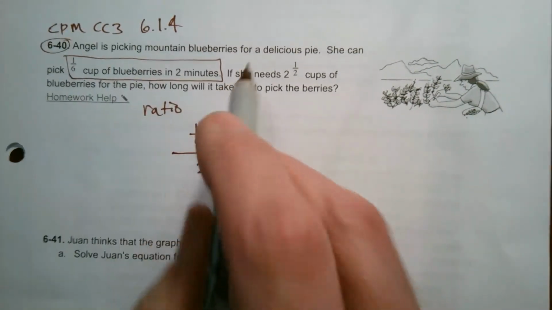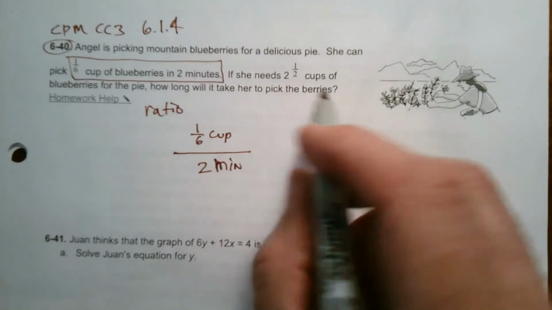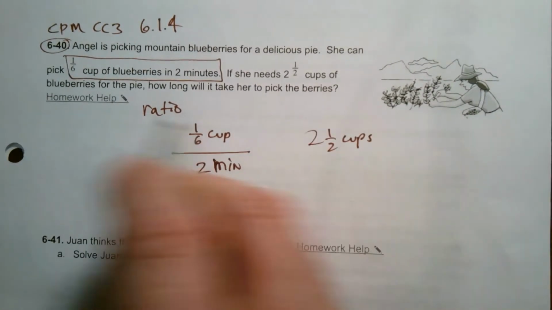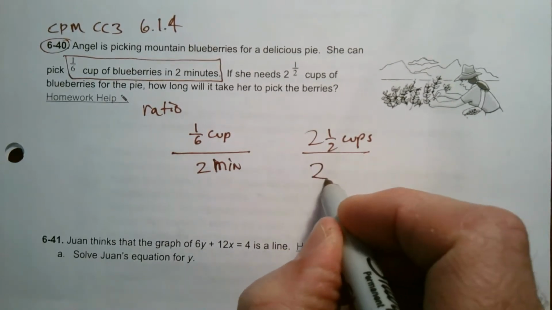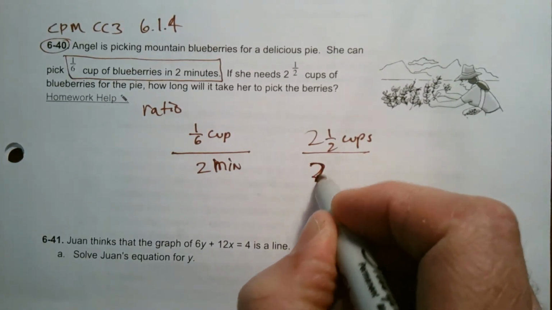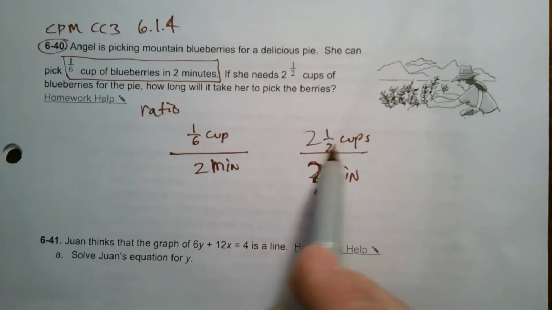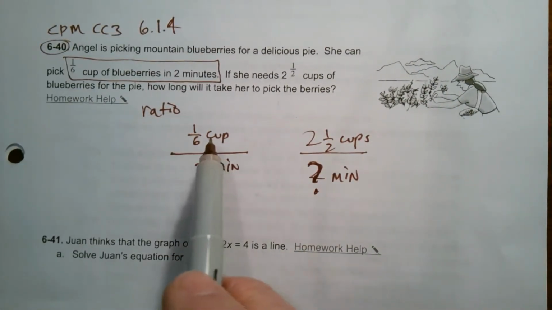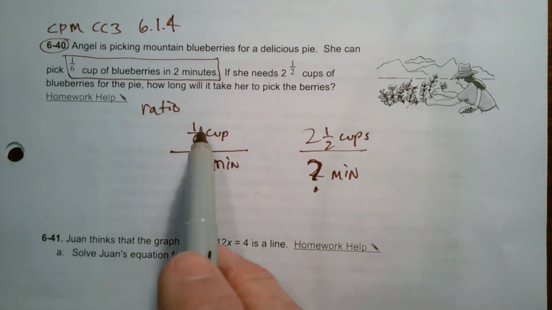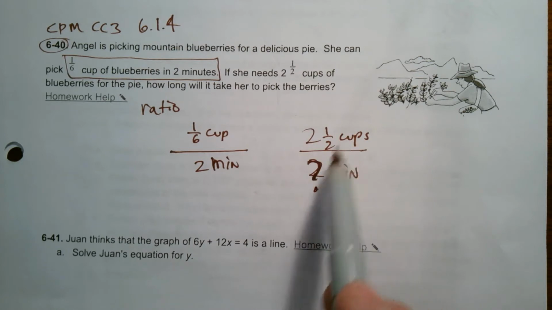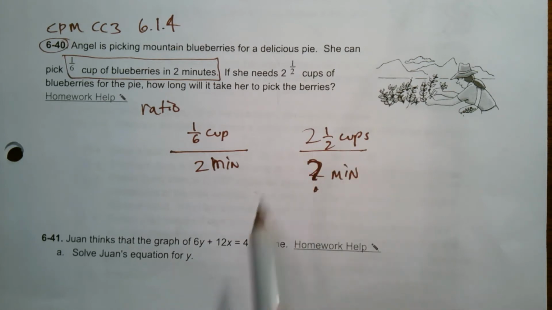Okay. So it says, though, she needs 2.5 cups. And we want to know how much time, oops, that should be a question mark. How much time will that take? So I have another ratio. I have a ratio that has two knowns, my 1/6 cup over 2 minutes, and another ratio that says 2.5 cups over my question mark, my unknown.